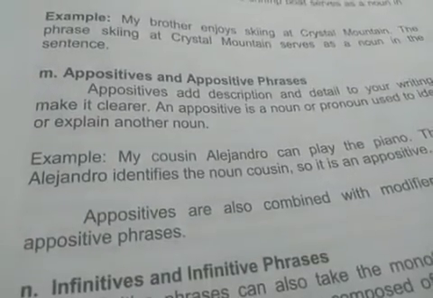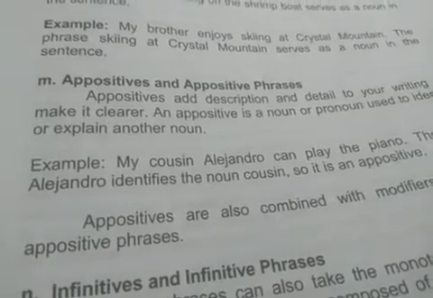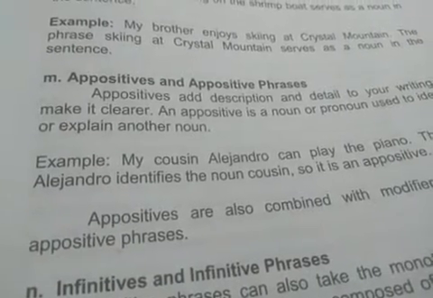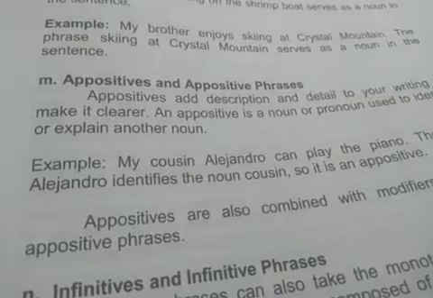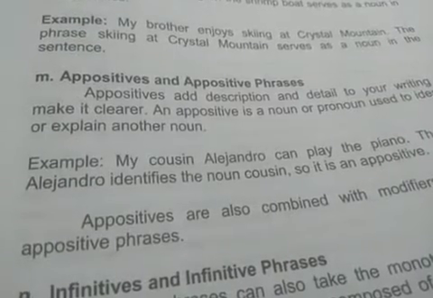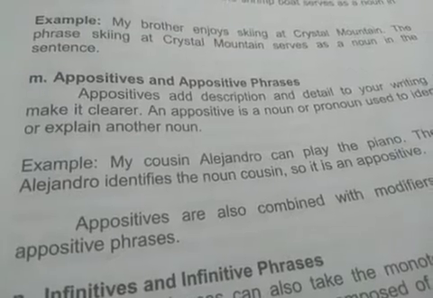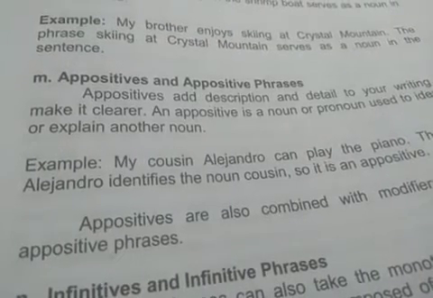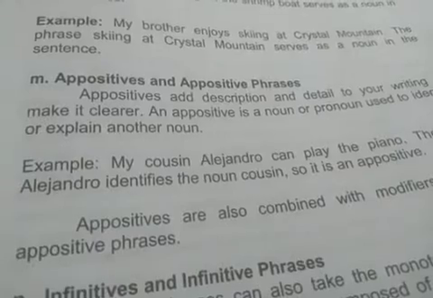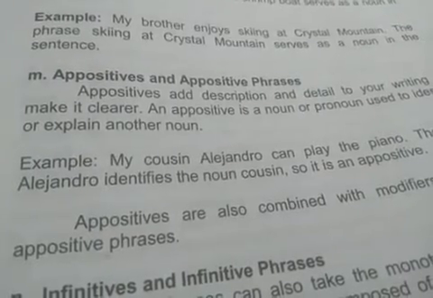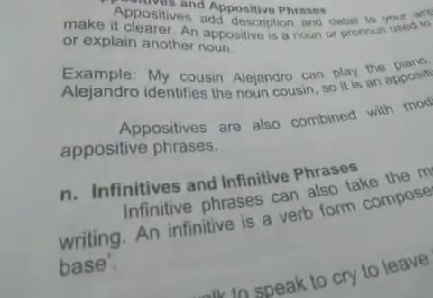Appositives and appositive phrases. Appositives add description and detail to your writing to make it clearer. An appositive is a noun or a pronoun used to identify or explain another noun.